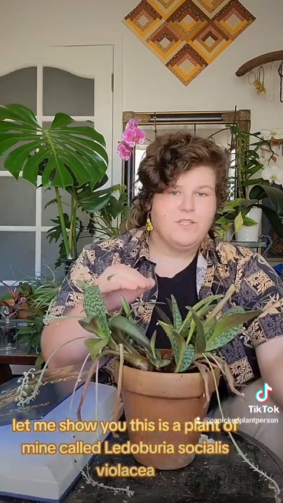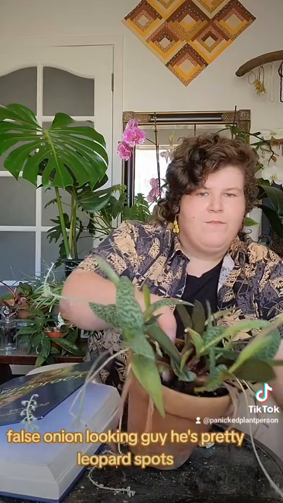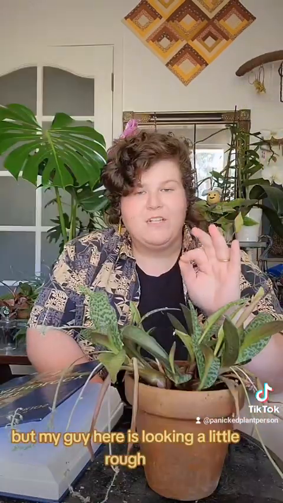Let me show you. This is a plant of mine called Ledebouria socialis violacea. It's from Africa, South Africa. It is this kind of clumping, false onion looking guy. He's pretty. He's leopard spots, my guy. It's gorgeous. Sometimes. But my guy here is looking a little rough.